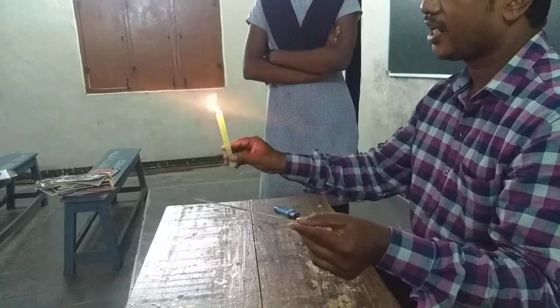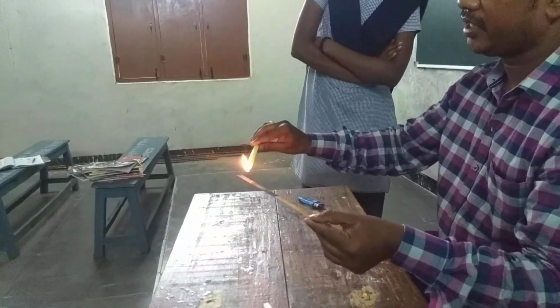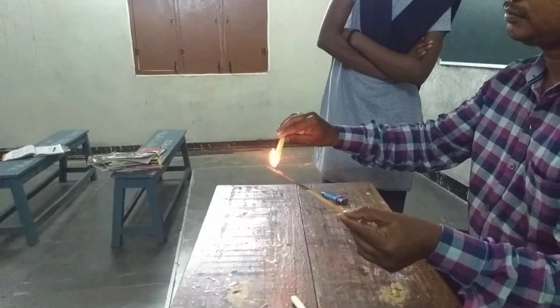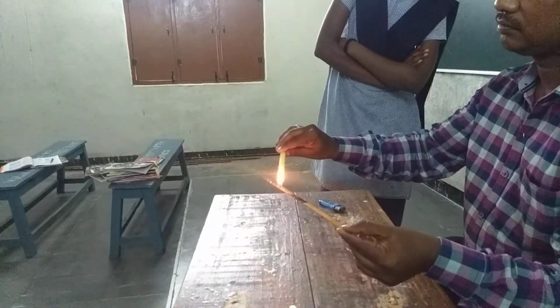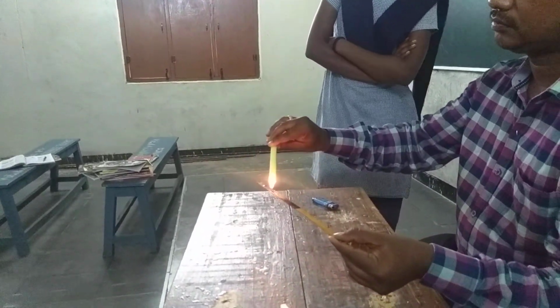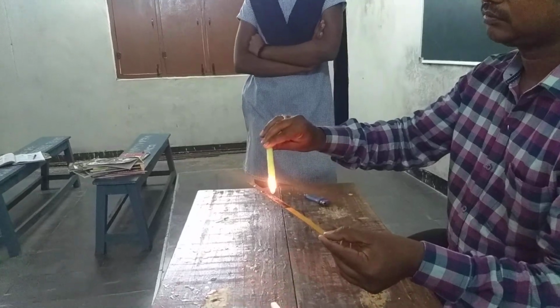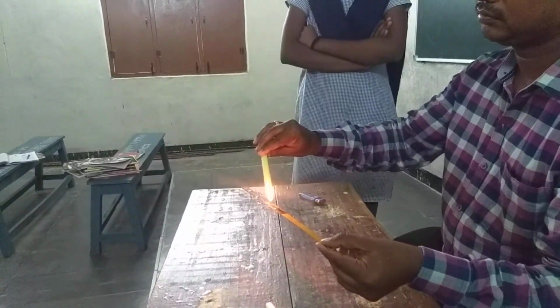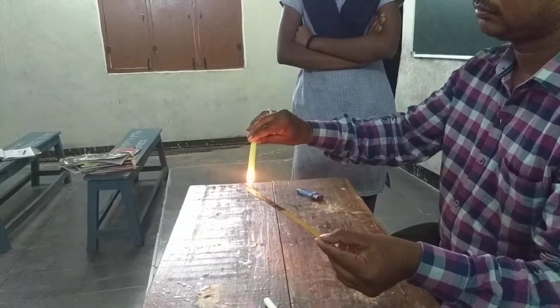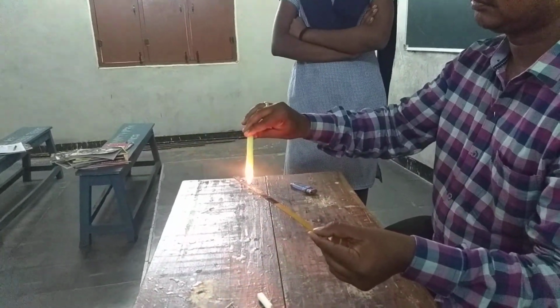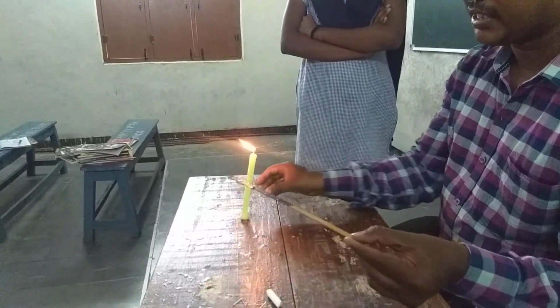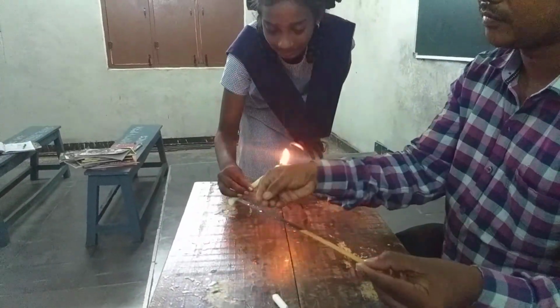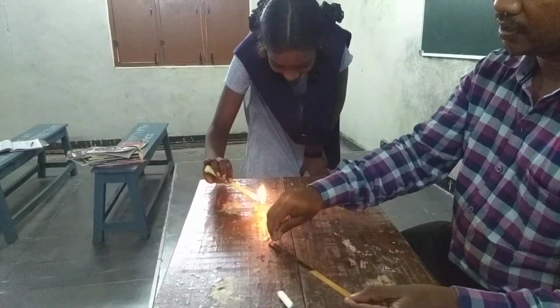Right. So what I am doing, I am taking the wax from the candle. I brought some pins here.